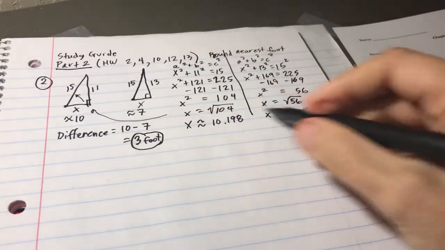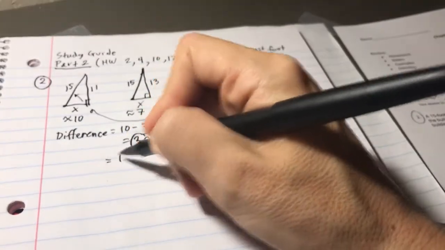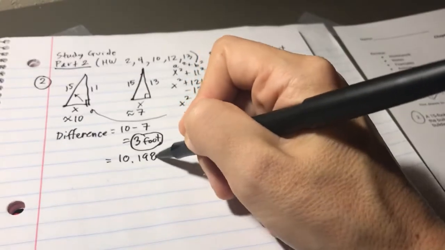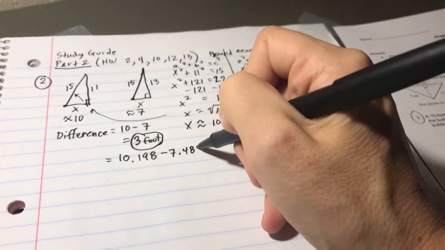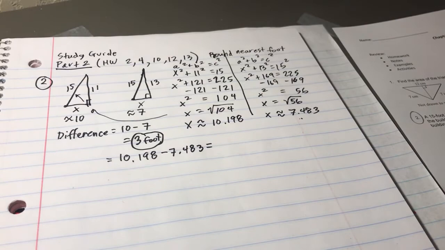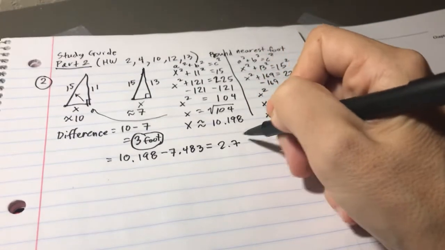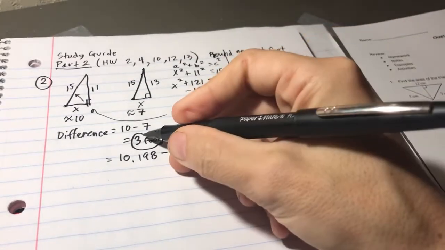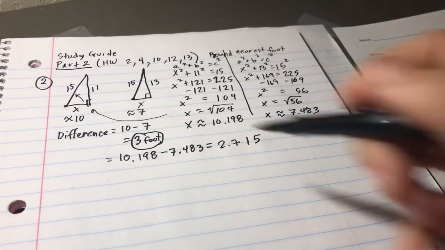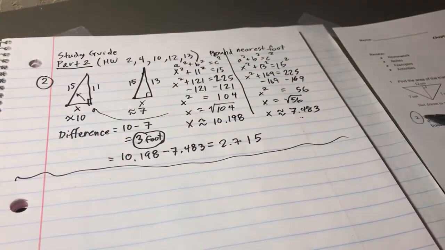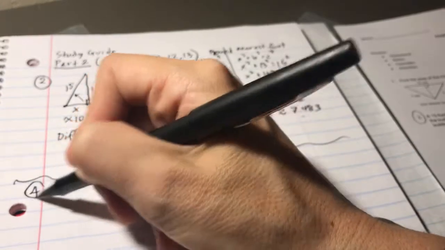Now we could round at the very end. We could do 10.198 minus 7.483, and I get 2.715. Yeah, and that still would round to 3, rounding to the nearest foot. Cool. Now let's do question number 4.